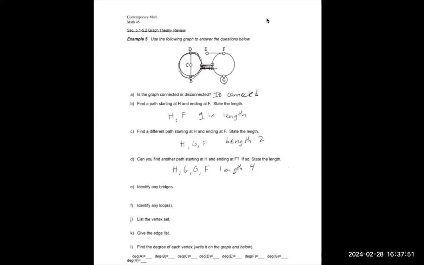All right, then they ask us, are there any bridges? Now remember, I like to go around and imagine erasing. I put my finger over certain edges. What if this one's gone? Could I get from D to C to B to everywhere else? Yeah, I could. What if this one's gone? Of course, I could go from D, instead of going from D to A, I could go from D to B to A, right?